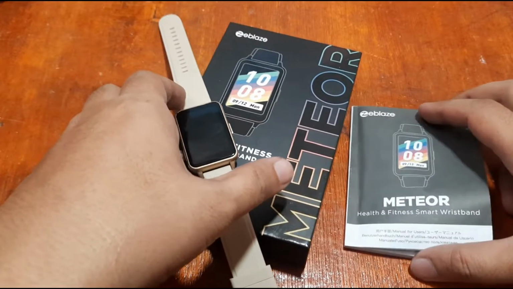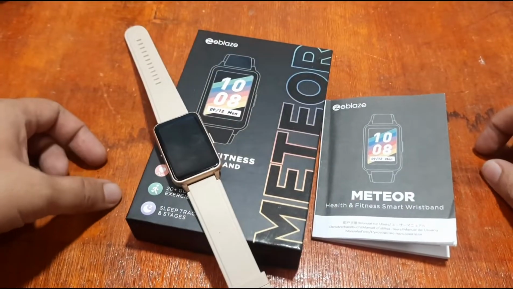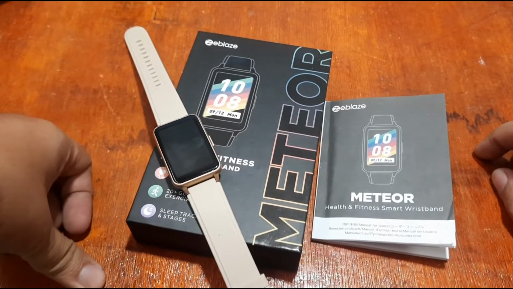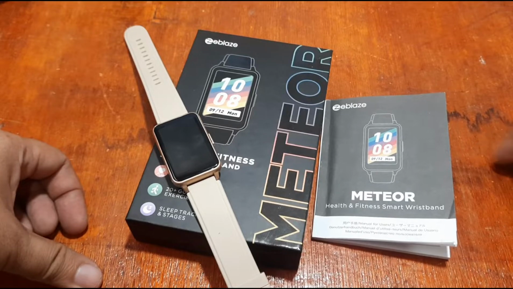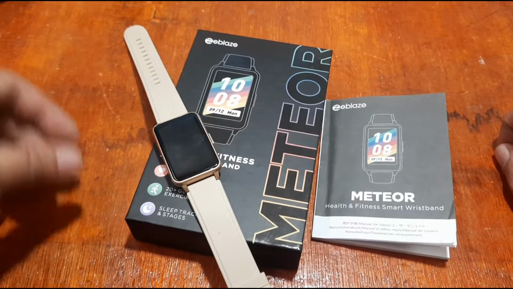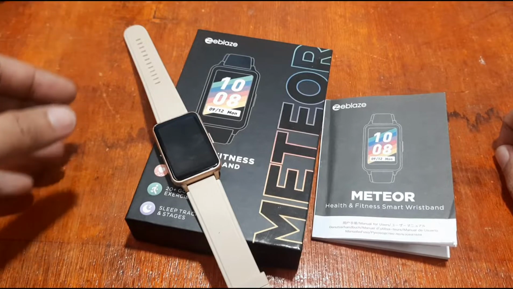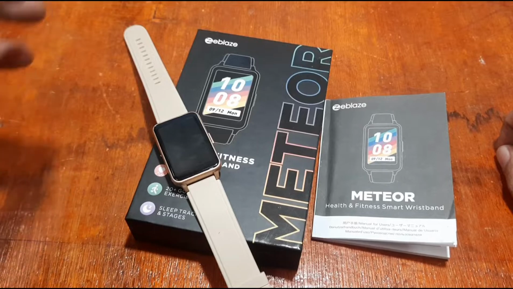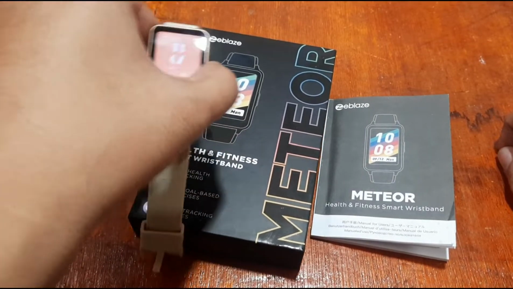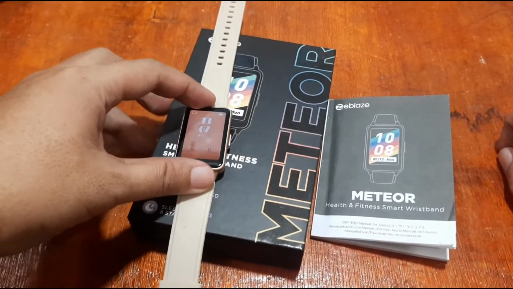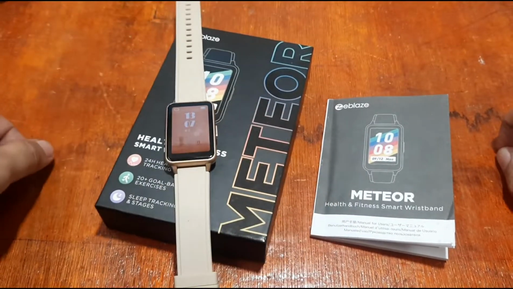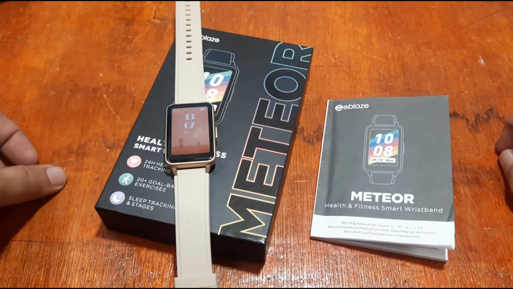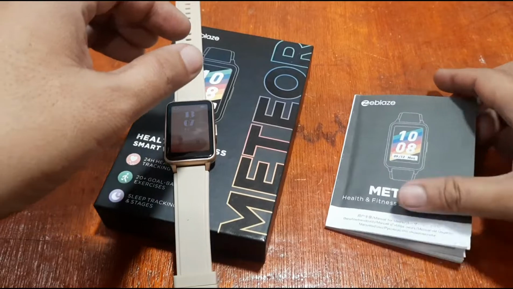Okay, we are going to have a quick installation guide for the QWatch Pro app, available in iOS and Android. But this time we are going to demonstrate it on the iOS platform, our iPhone. So we have here the sample device, the Z Blaze Meteor. It is using the QWatch Pro app, and we have here the user manual.